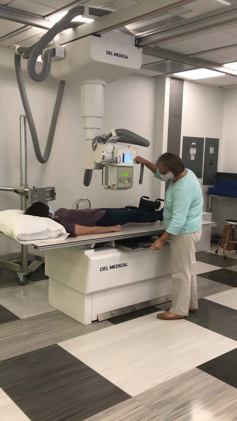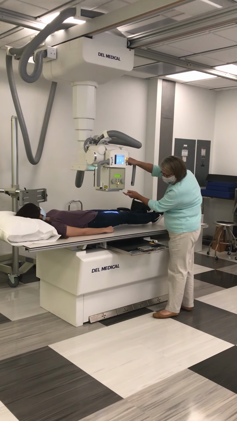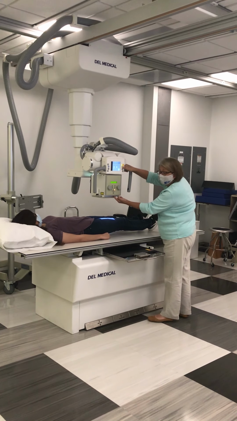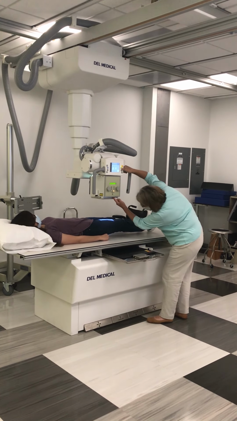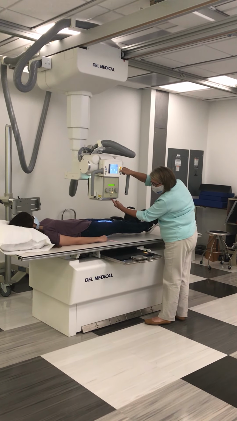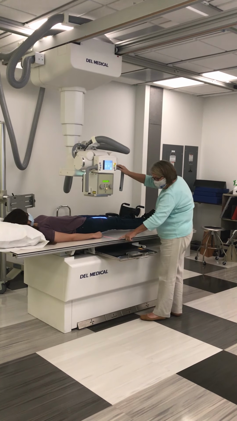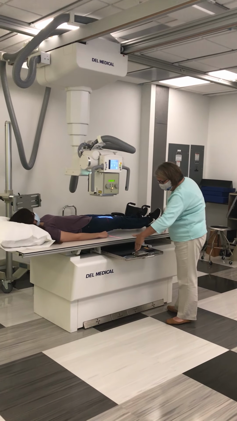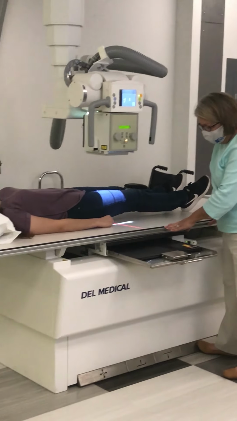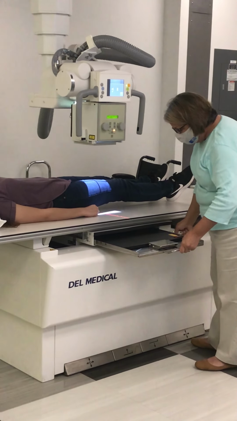However, we do have to align, and I want my red laser for this, and I see that it's not on. So there's this white button underneath that slides back and forth. I want to make sure that laser is on so that I can line up my central ray to my image receptor. I'm going to push the table away a little bit so that I can see that laser.